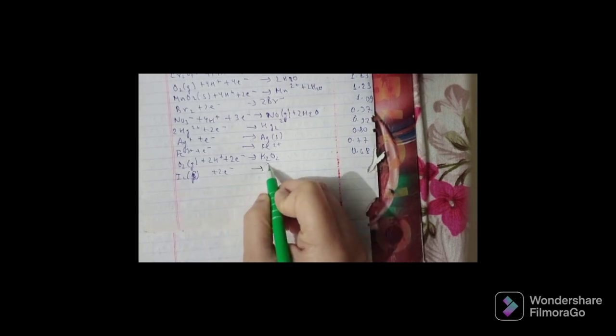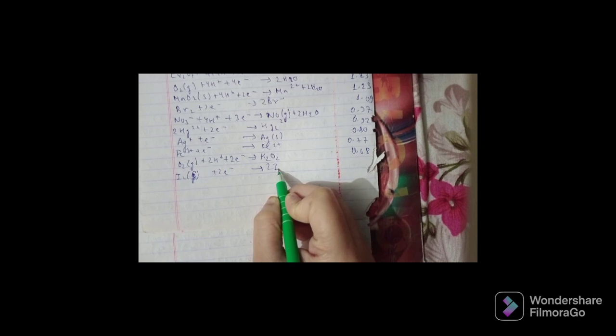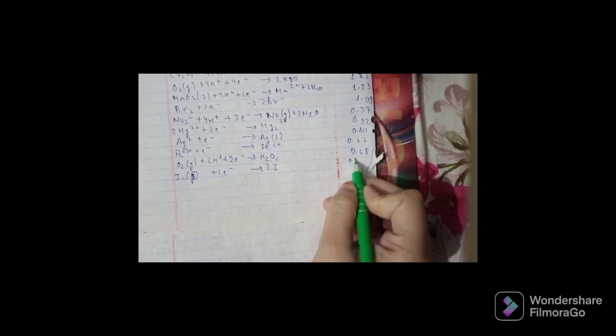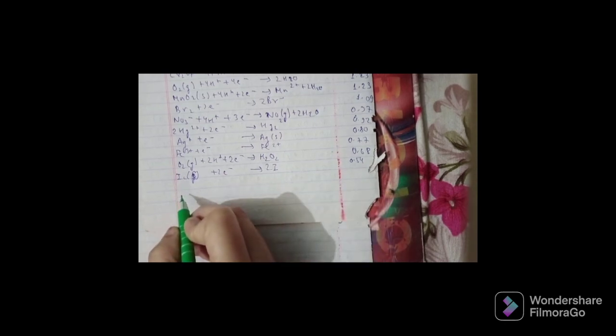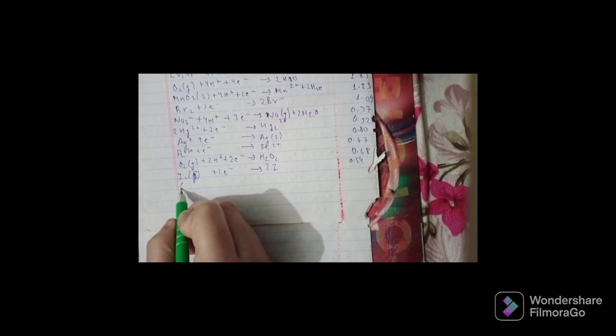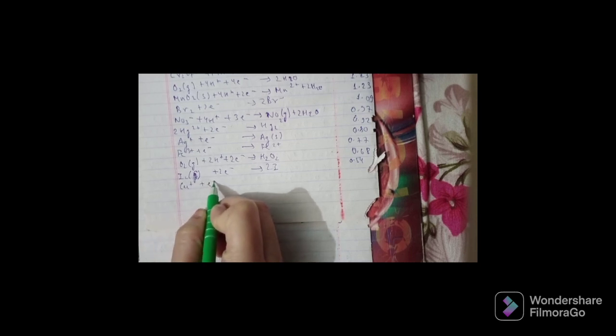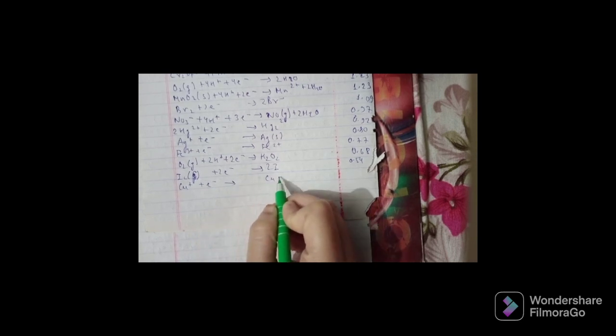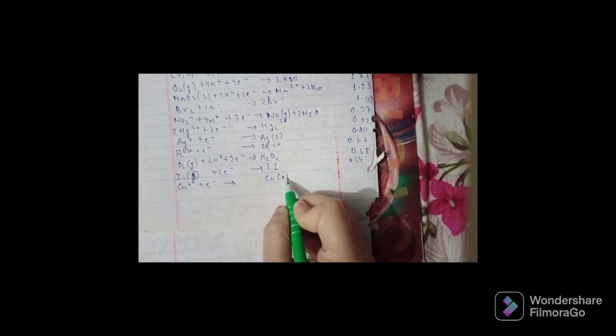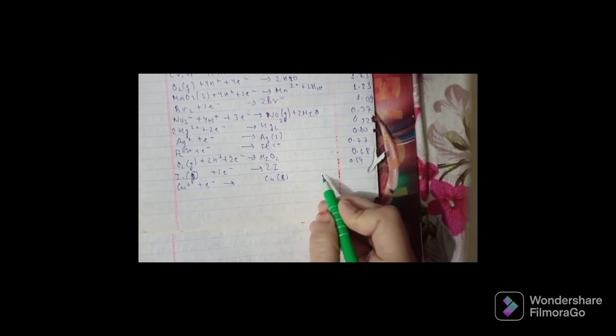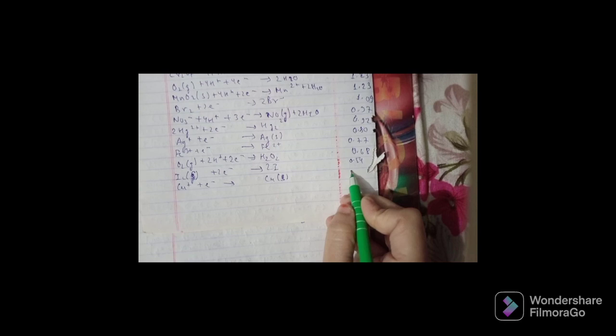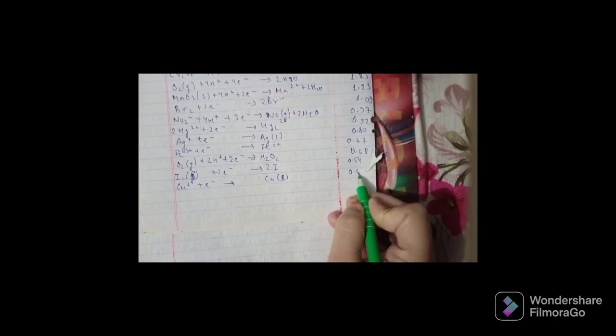It will give you 2I minus, and that is 0.54. Another we have here is Cu plus electron, that gives you Cu in the form of solid, and that is 0.52.